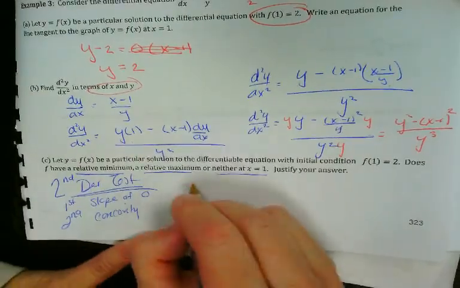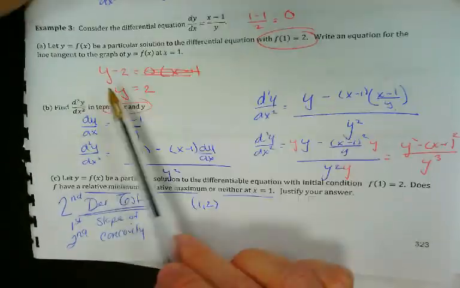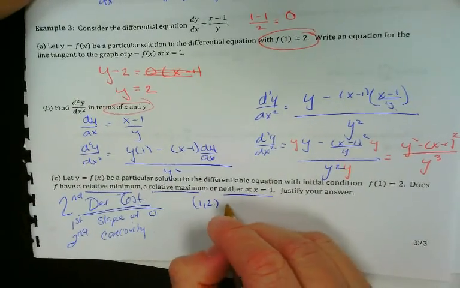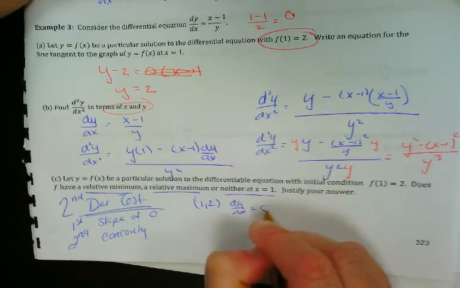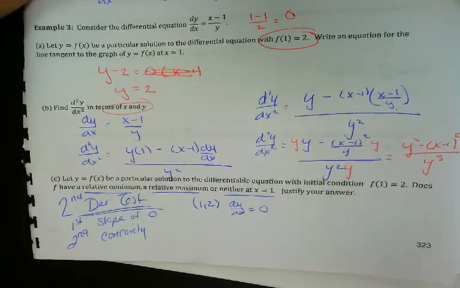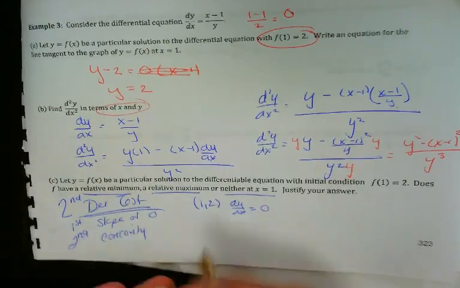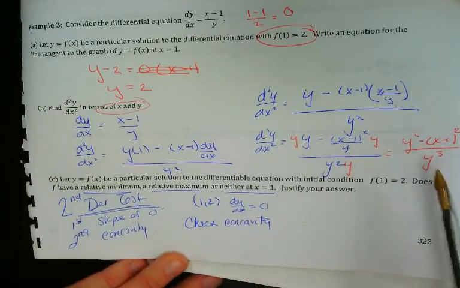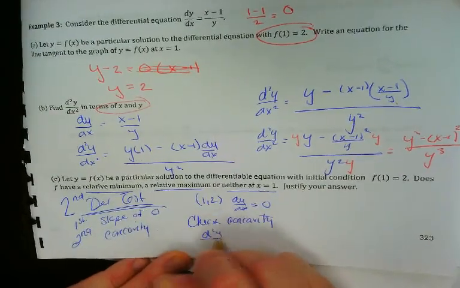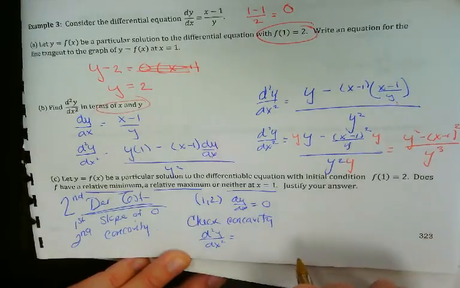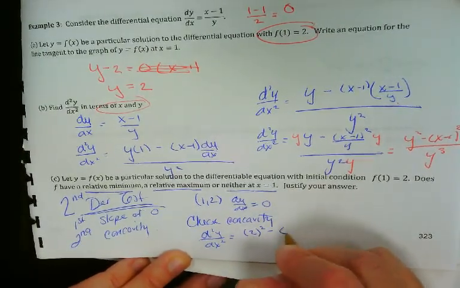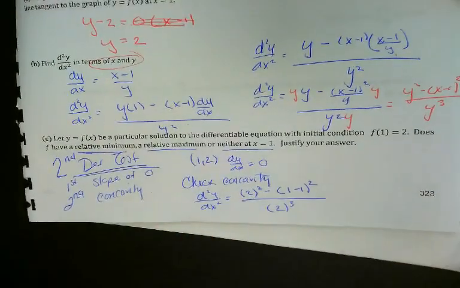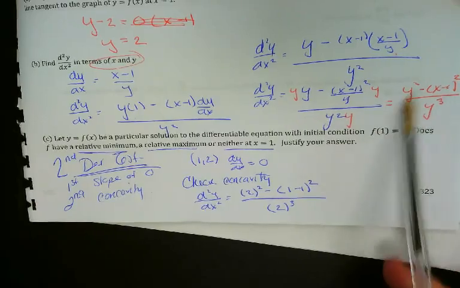So when I had the point 1, 2, we already discovered that we did have a slope of 0 from the first part, right? So at 1, 2, dy dx equals 0. Okay, so right off the bat, I probably have a max or a min. Now I have to check the concavity. So I'm going to put check concavity. So I'm now going to plug my point into the second derivative. So my y is 2, so I'm going to have 2 squared and 1 minus 1 squared all over 2 cubed. So I'm plugging my 1 and my 2 into my second derivative.